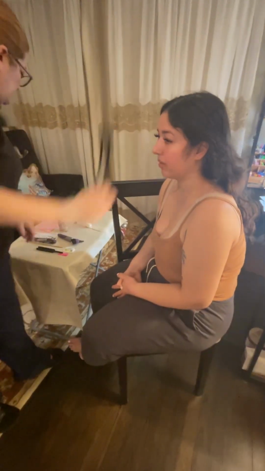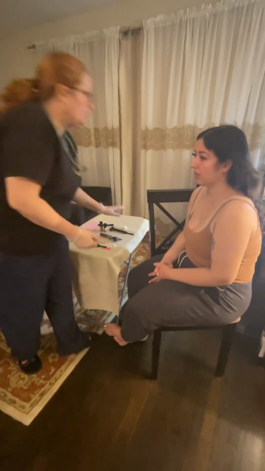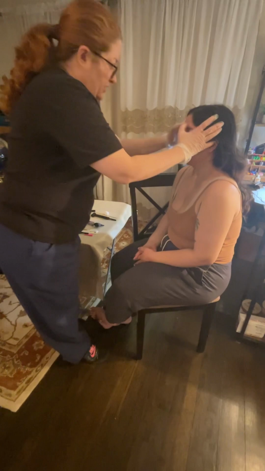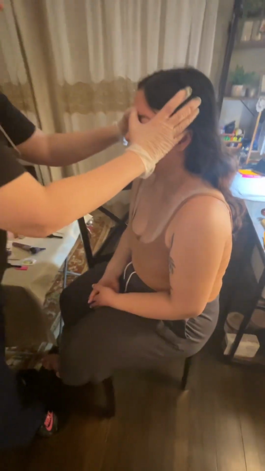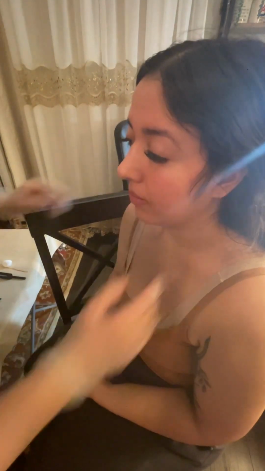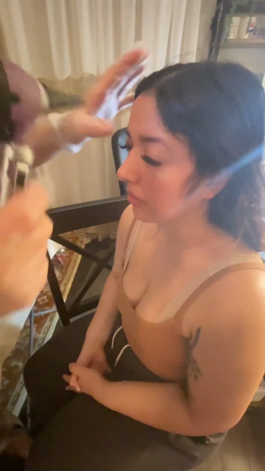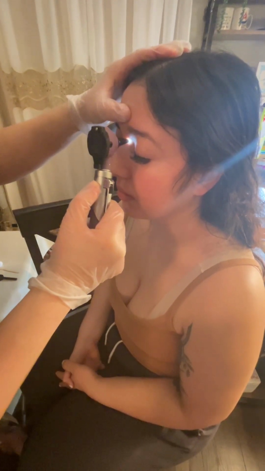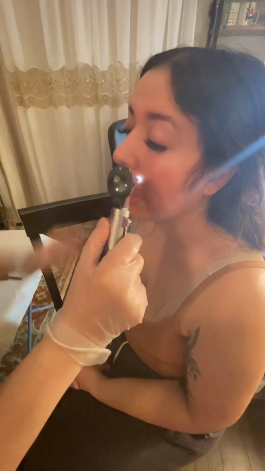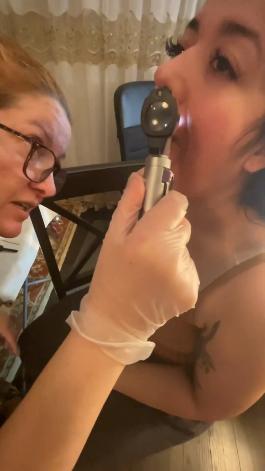Next is going to be the inspection of the nose. I'm going to check for sinuses. This is your frontal sinuses. Any pain? No. Any pain? No. I'm going to check for transillumination. Other side. So I can see underneath. Okay, other side. Okay.